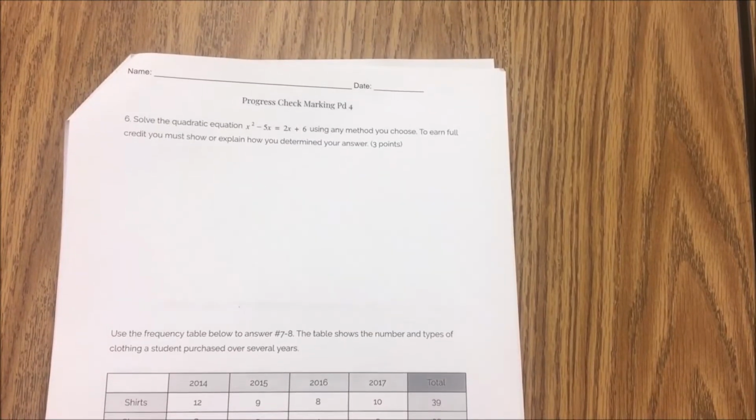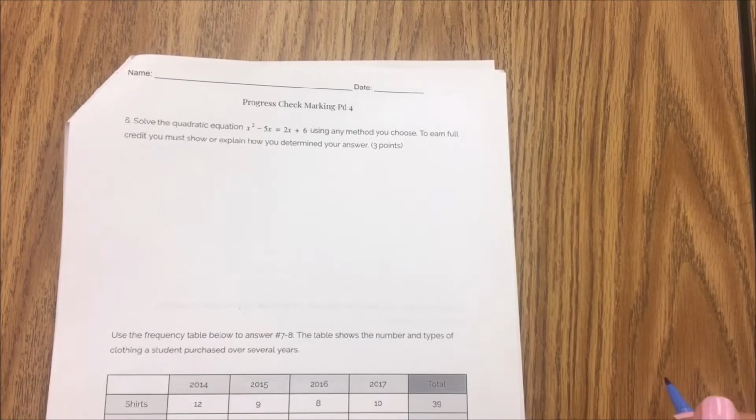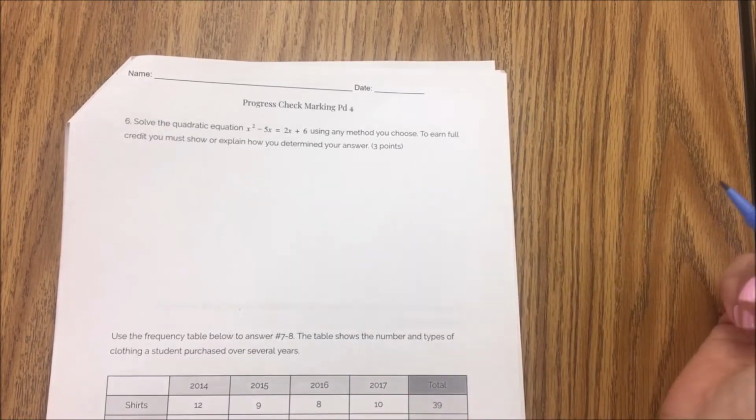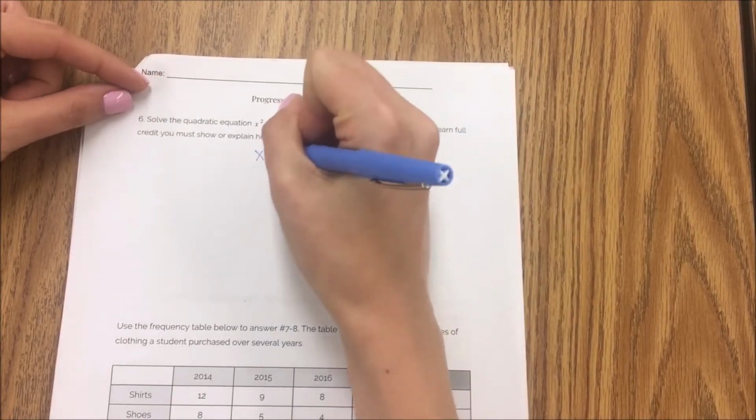Starting with number 6, which is: solve the quadratic equation x squared minus 5x equals 2x plus 6 using any method you choose. To earn full credit, you must show or explain how you determined your answer. So first I'm going to copy the problem down here.